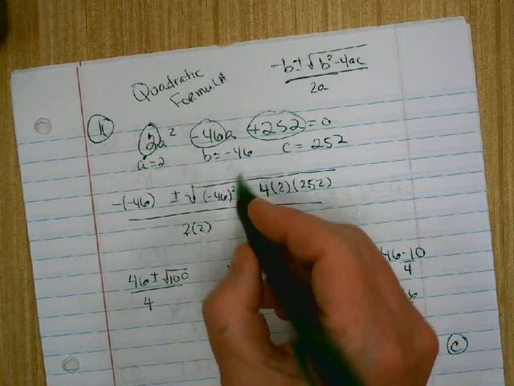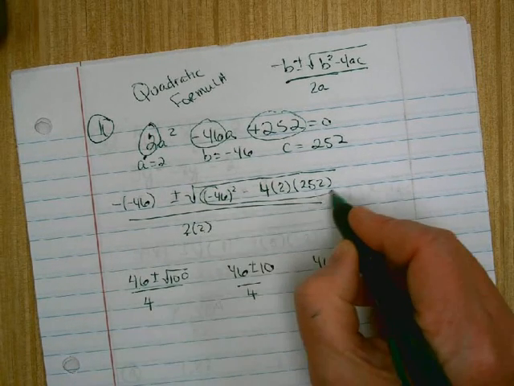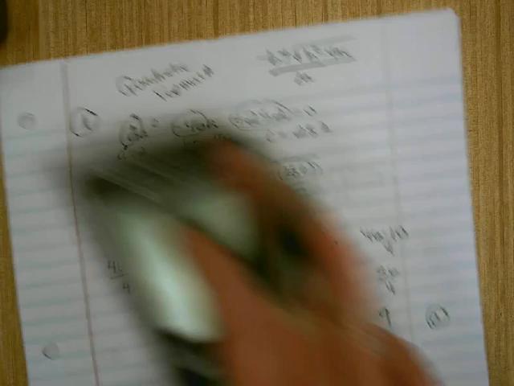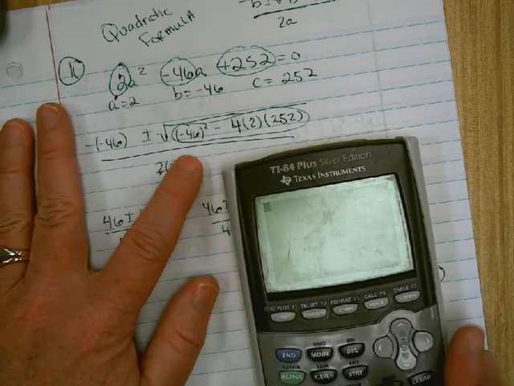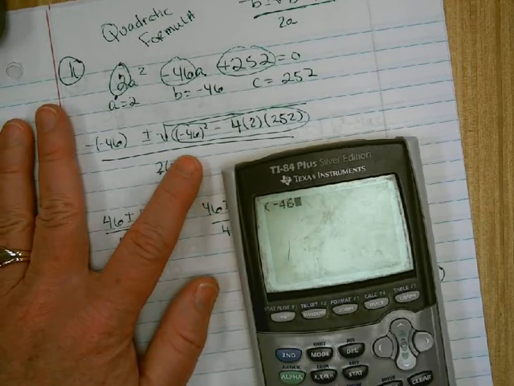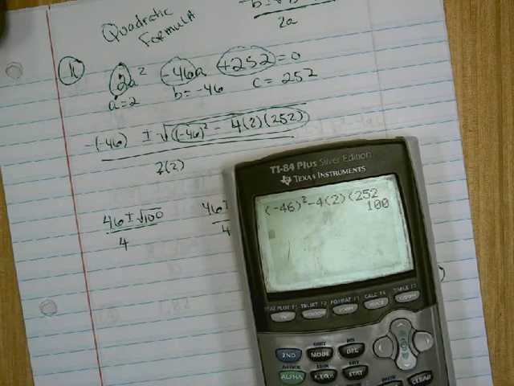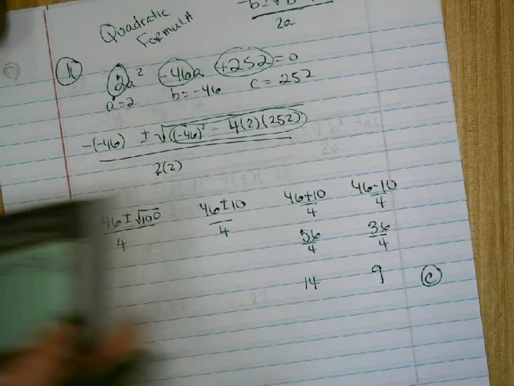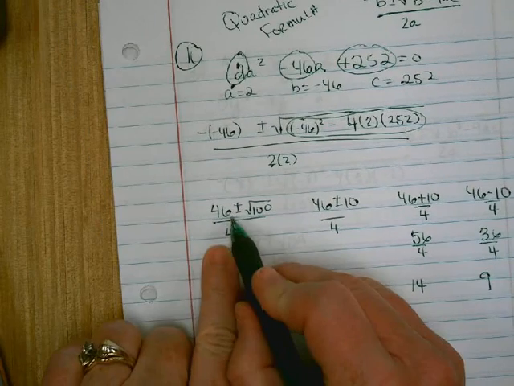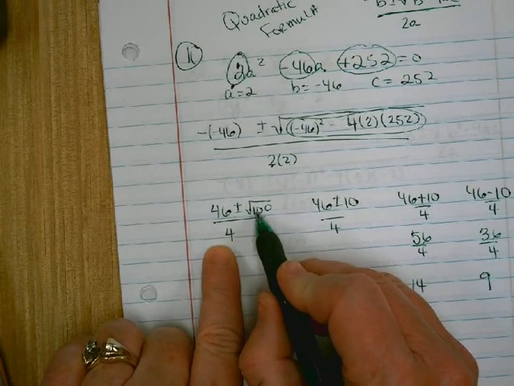The very first thing I would do is I would work this part on my calculator. I turn my calculator on, and I would enter it just exactly the way it looks. Negative 46 squared minus 4 times 2 times 252 gives me an answer of 100. So I'm going to rewrite this. It says 46 plus or minus the square root of 100 over 4.